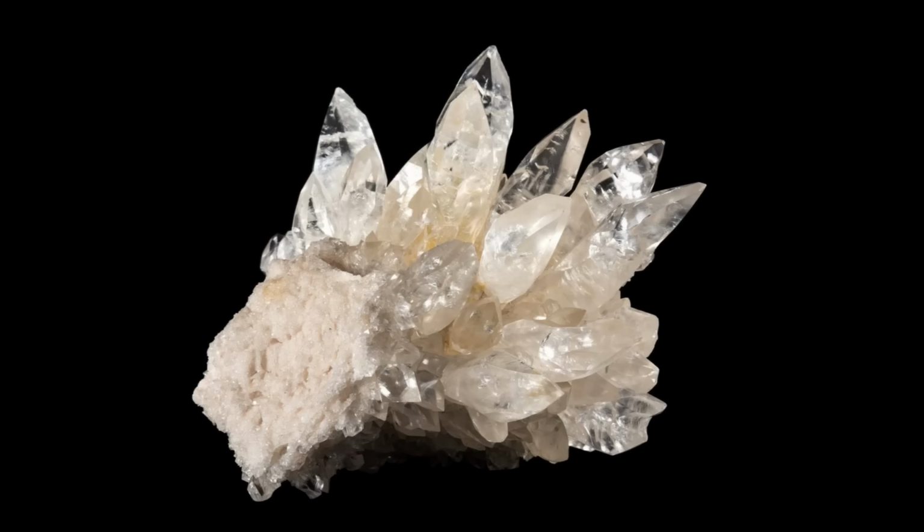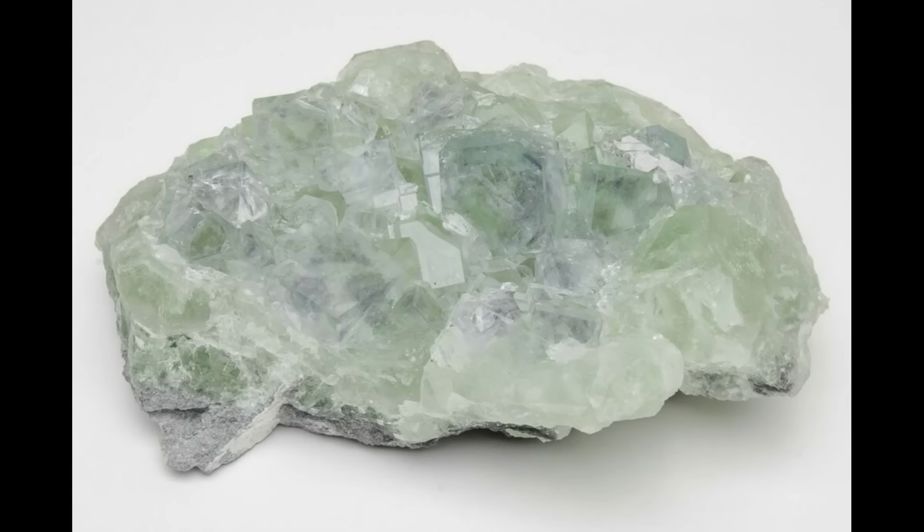Now, if you came across this in the dump of an old mine deposit, you'd think maybe these are quartz crystals. But if you looked at them more closely, you'd see these don't have the same shape and form of a quartz crystal, which is very common. This is calcite again. These are calcite crystals, and you can see they can make clear crystals just like quartz does.